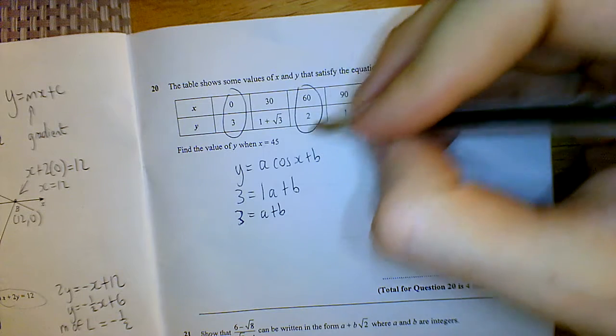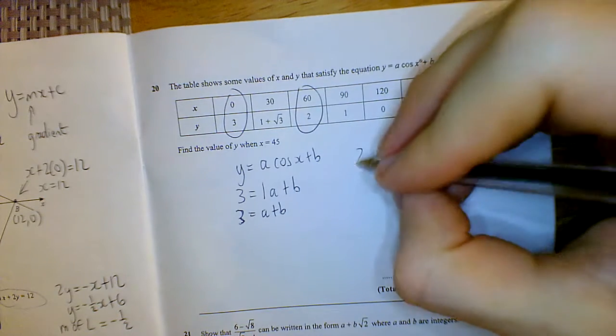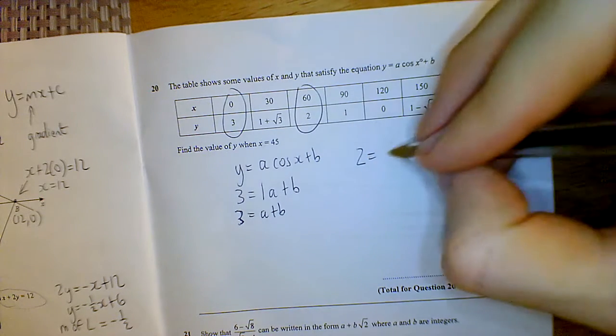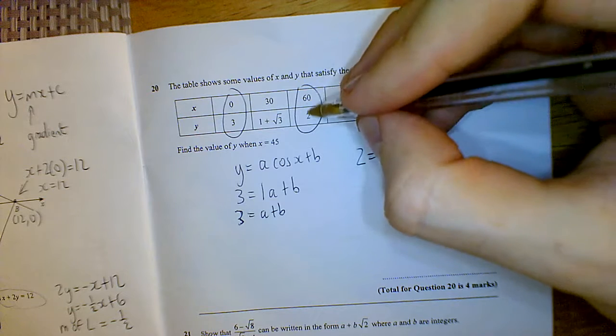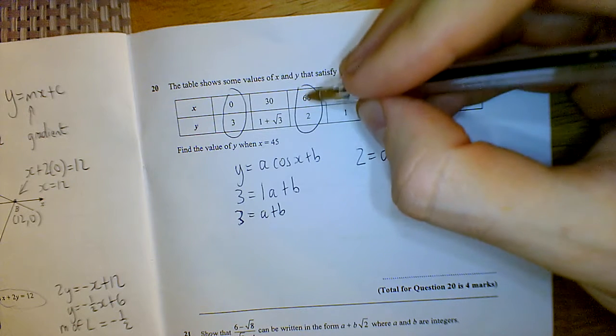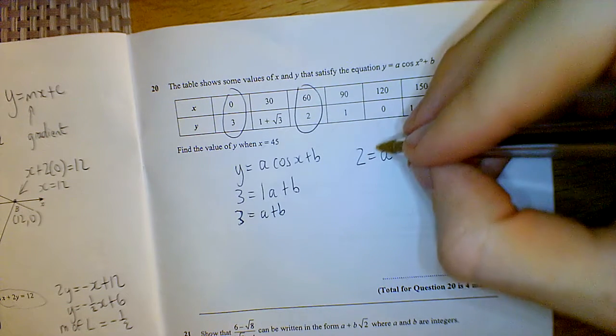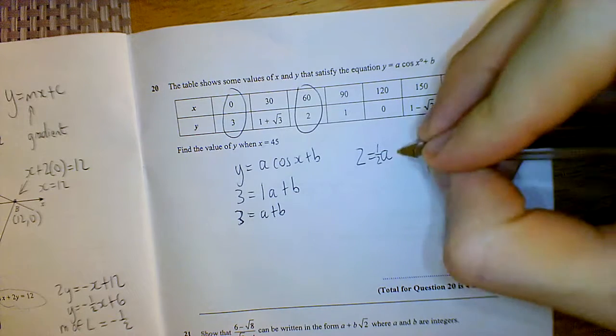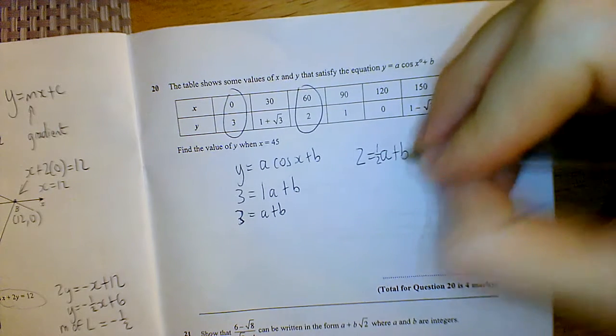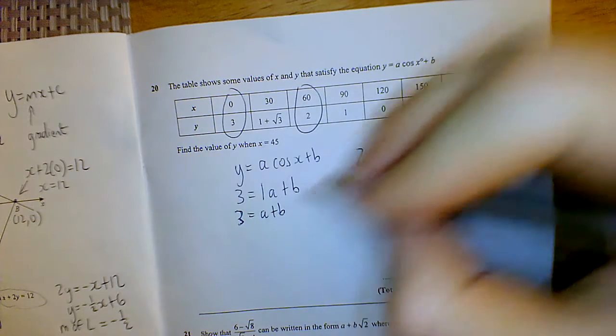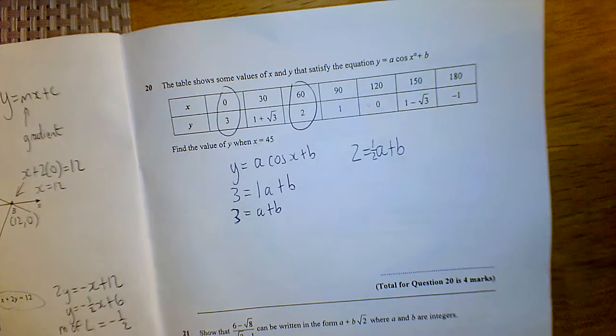If I choose this value here, then y, or 2, is equal to a times cos of 60. So again, you're going to have to learn cos of 60 is a half. So I'm going to write half a plus b. Okay, we have now got two equations in terms of a and b.